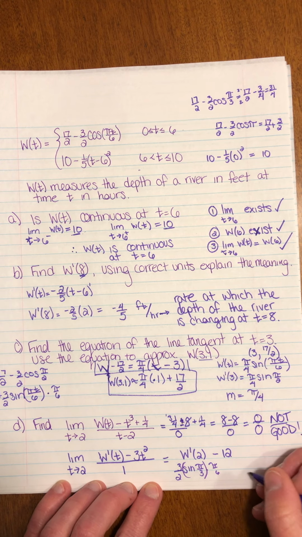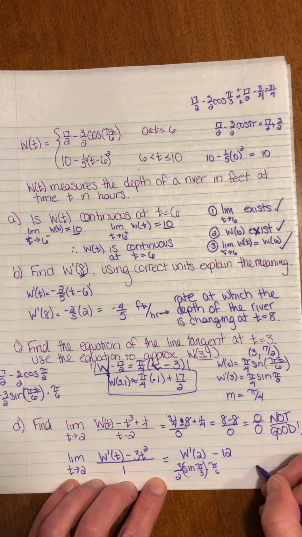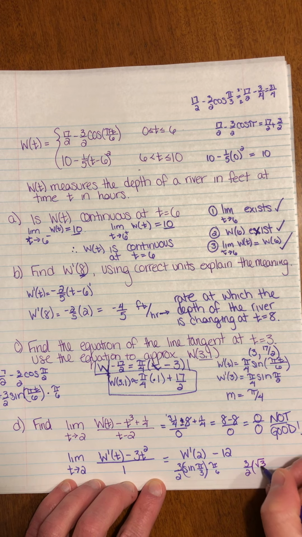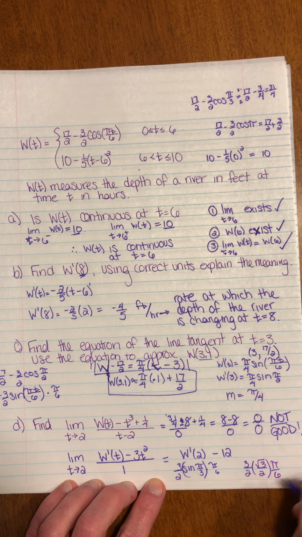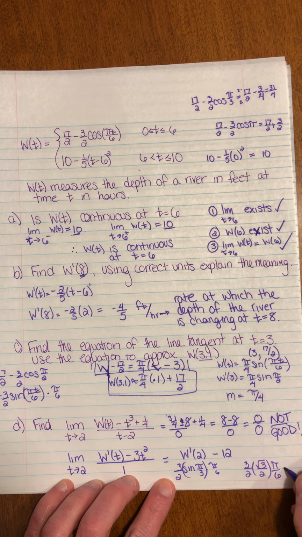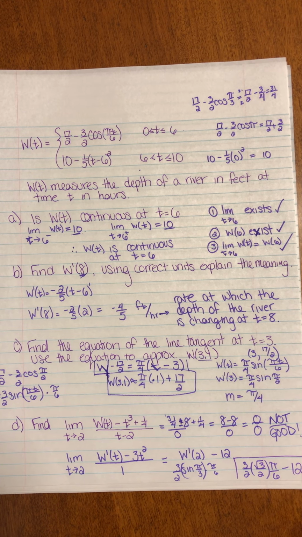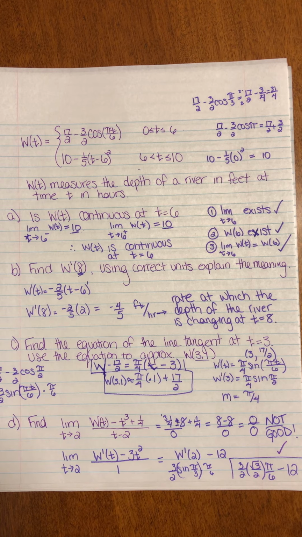All right, so we've got the y value of pi over 3 is radical 3 over 2, so this is 3 over 2 times radical 3 over 2 times pi over 6. Could I multiply them and simplify? Yeah. Do I need to? Nope. Minus 12. Boom. That's what my answer is using L'Hopital's, because it's not 0 over 0, so that's good. All right, and that's it.